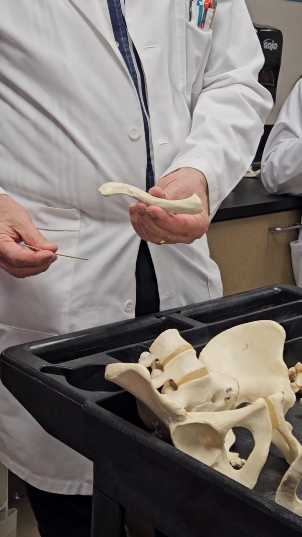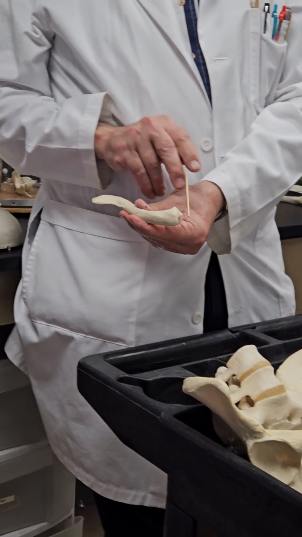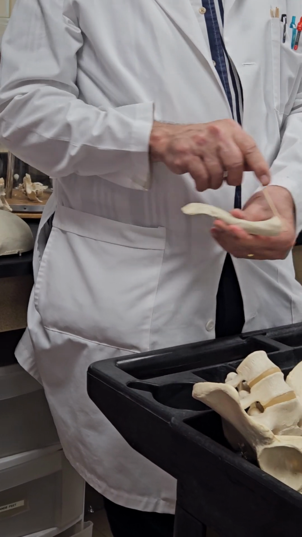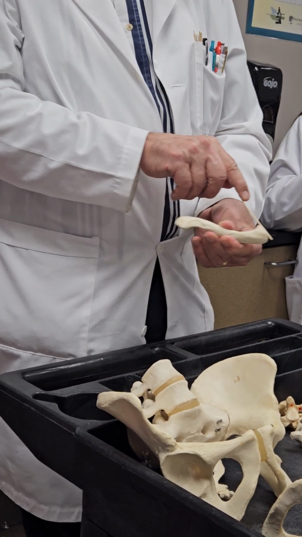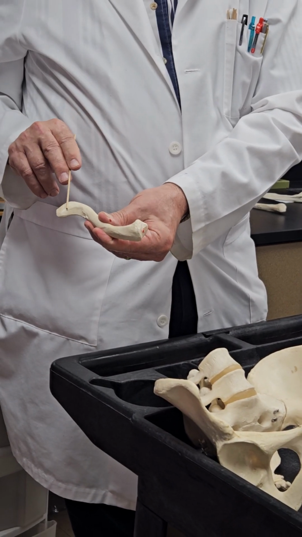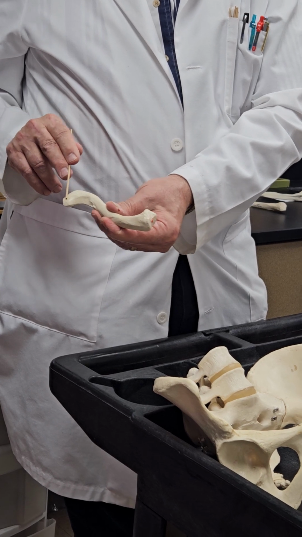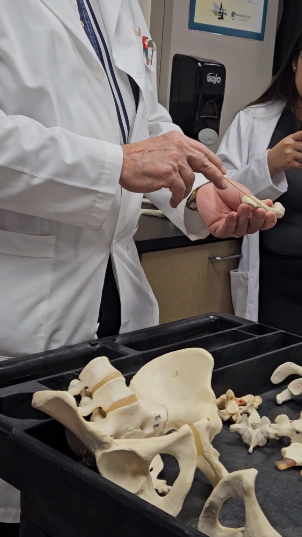Formerly known to you as the collarbone. This end that's straight, cut straight up and down vertically, that's the sternal extremity. This end that's flat like a paddle, that's the acromial extremity.